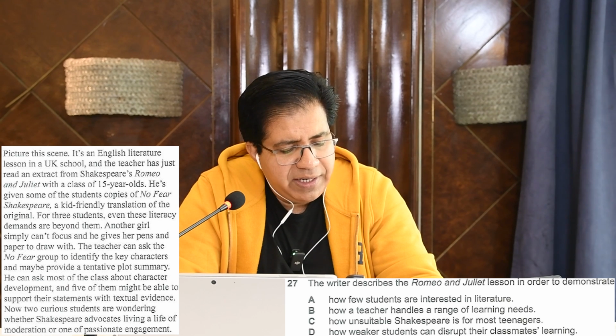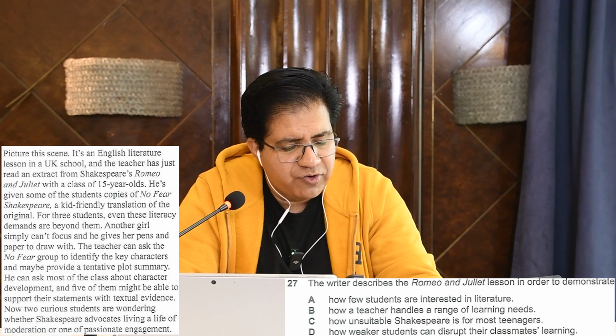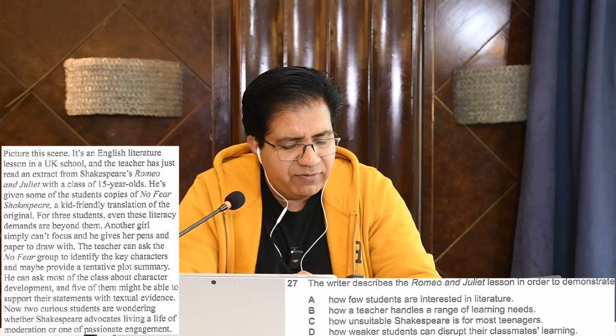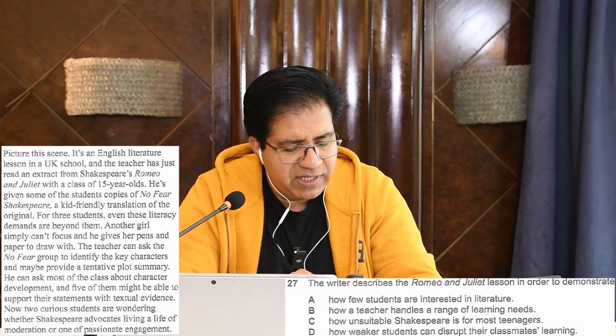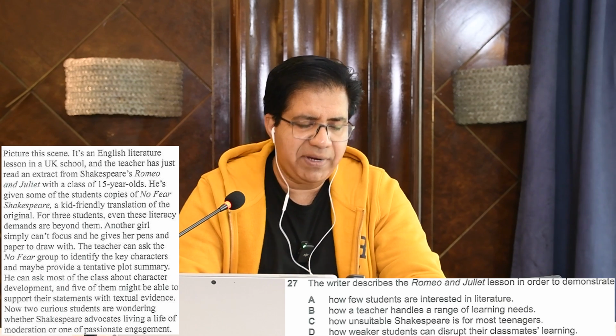Shakespeare's Romeo and Juliet with a class of 15-year-olds. He's given some of the students copies of No Fear Shakespeare, a kid-friendly translation of the original. For 3 students, even these literacy demands are beyond them. Another girl simply can't focus and he gives her pens and paper to draw with. The teacher can ask the No Fear group to identify the key characters and maybe provide a tentative plot summary. He can ask most of the class about character development, and 5 of them might be able to support their statements with textual evidence. Now, 2 curious students are wondering whether Shakespeare advocates living a life of moderation or one of passionate engagement. So, a lot of information.